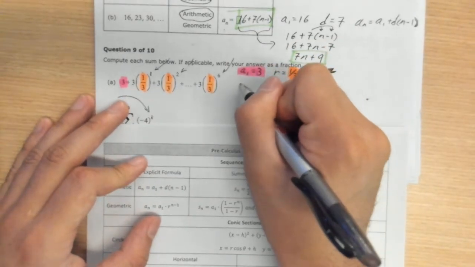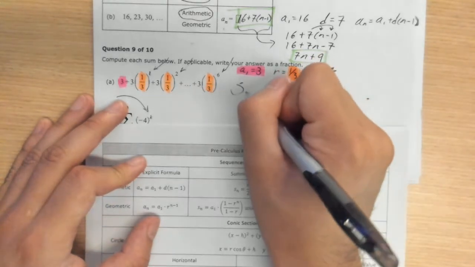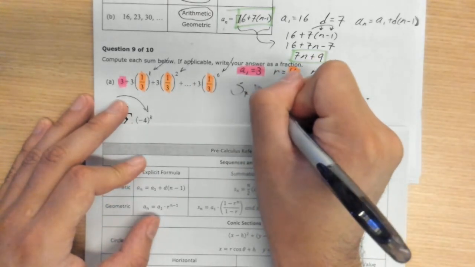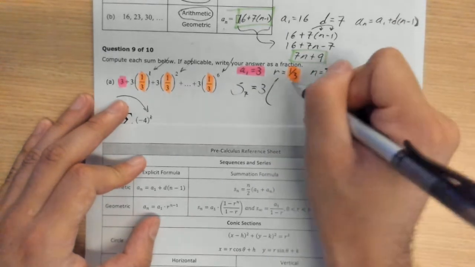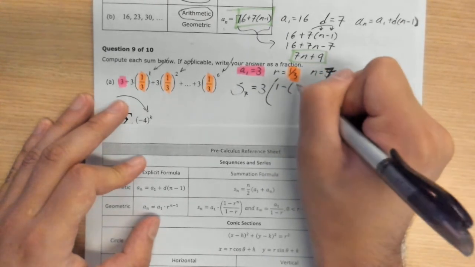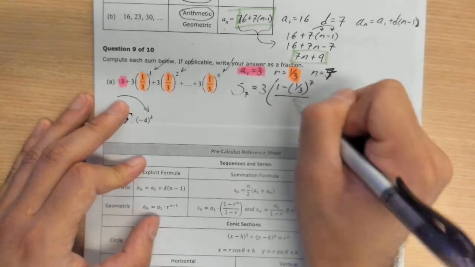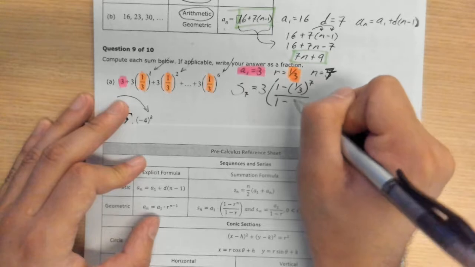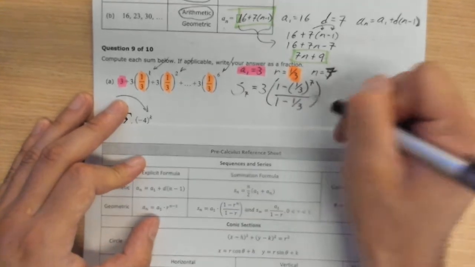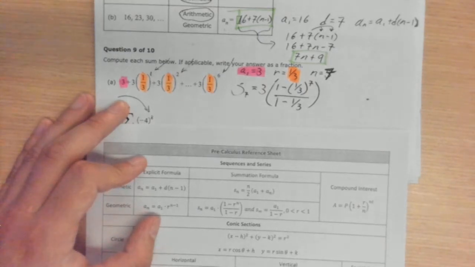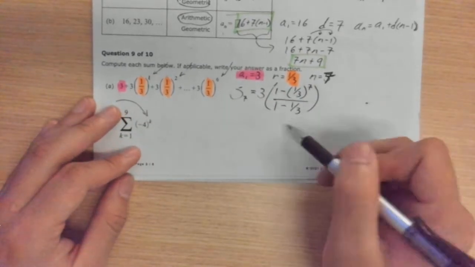So let me do that. My sum, s, I'm adding up to the 7th power, so s sub 7 is equal to 3 times 1 minus 1/3 raised to the 7th power, all of that divided by 1 minus 1/3. And that's it. I need to solve for this. I need to simplify this thing.